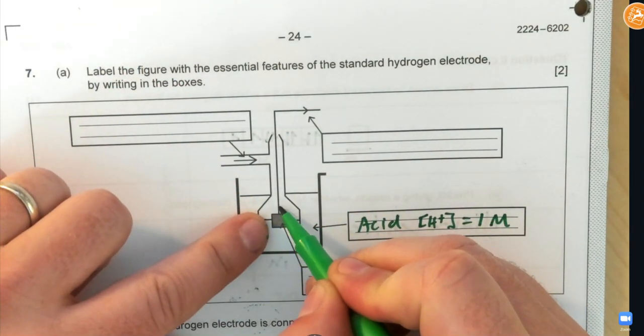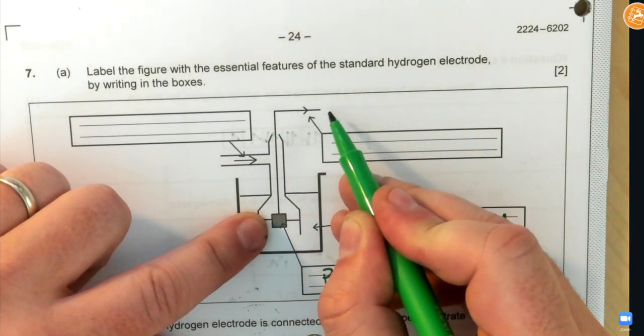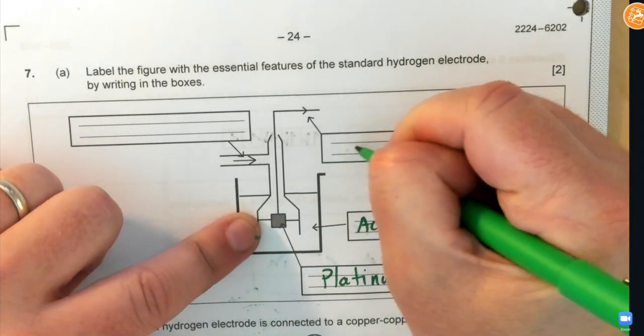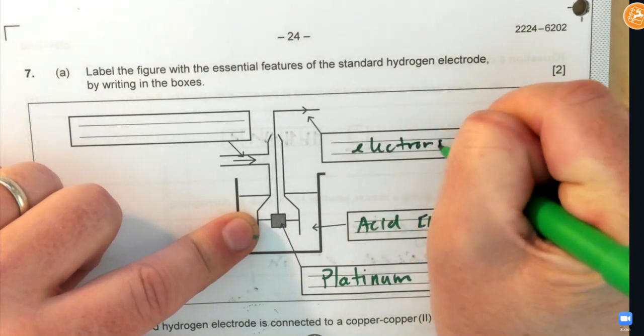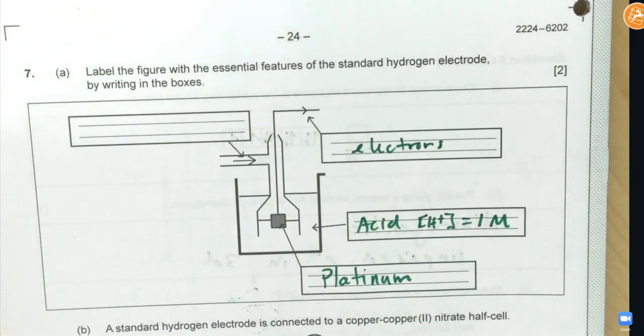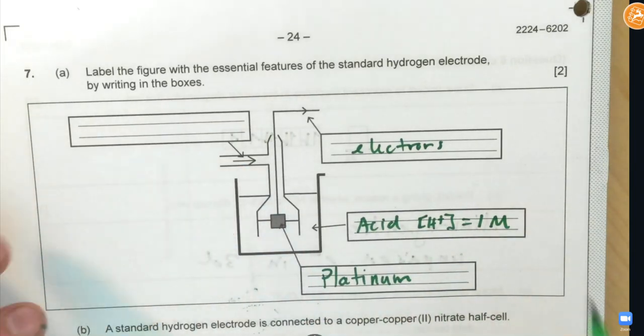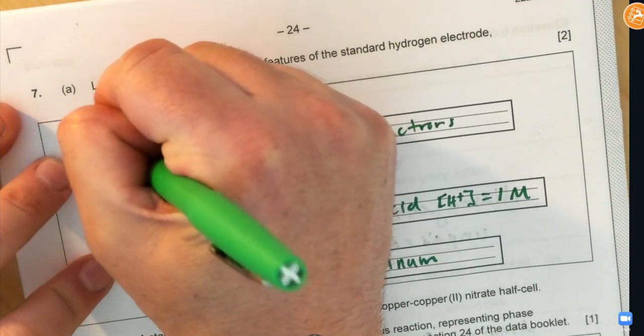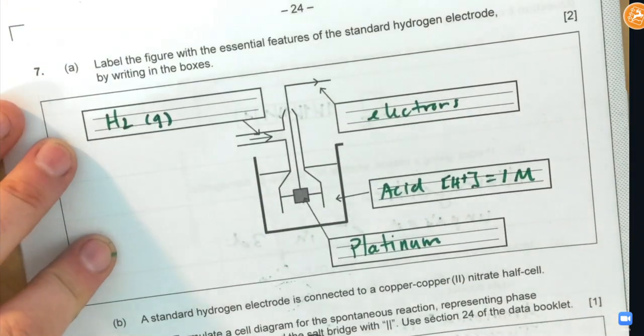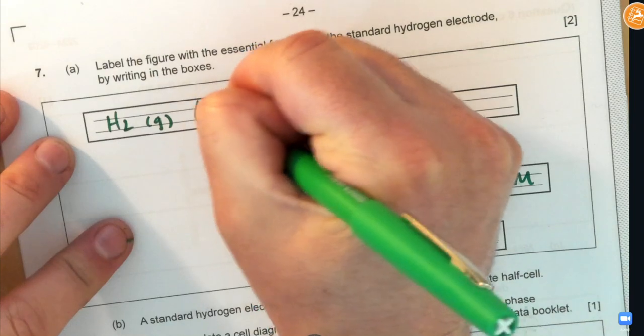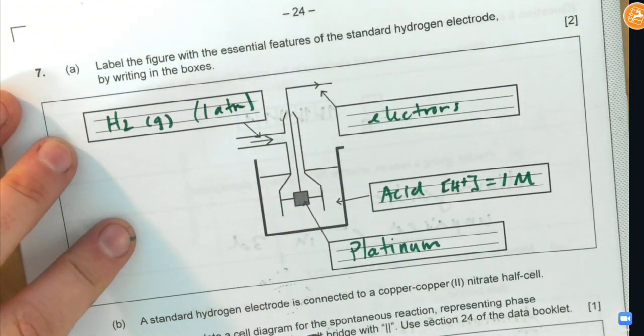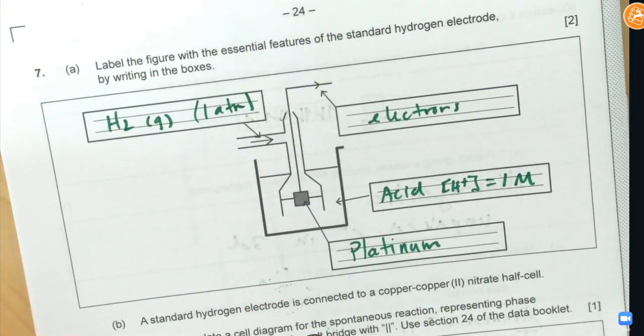Now, there's something leaving here. What leaves? Electrons. And what goes in here? Well, it's the hydrogen fuel cell. So, hydrogen gas. You might want to say at 1 atmosphere. You don't need to, probably, as long as you said it's hydrogen gas.